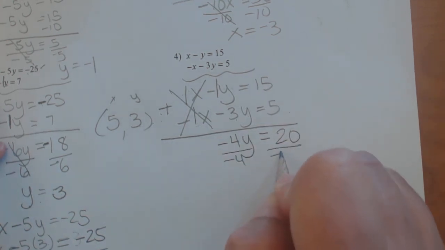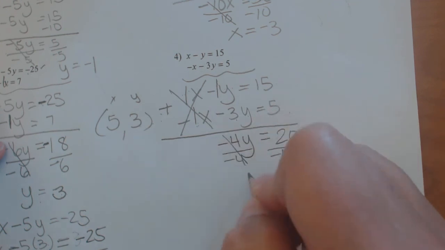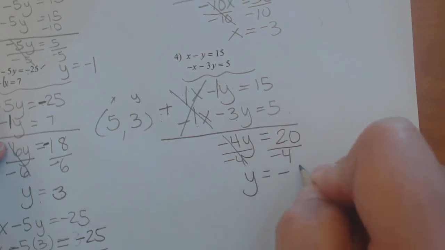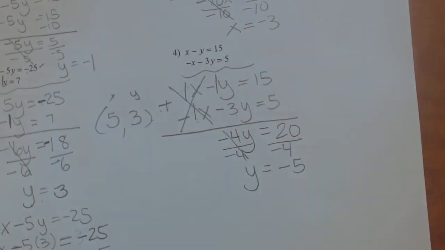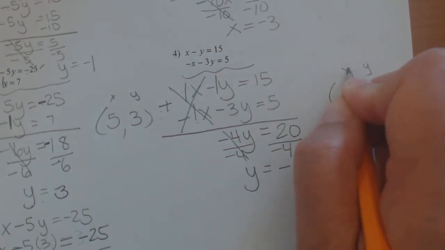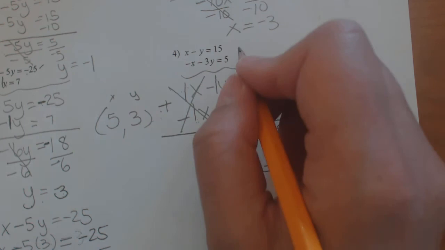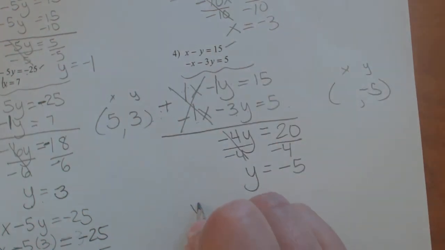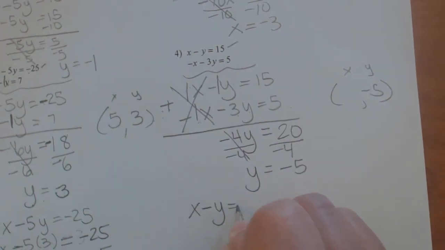Divide by negative 4. Y is going to give us negative 5. So we found our y value. So when we make our point, we got our y, which means we need to find our x. I'm going to write down this first equation. X minus y equals 15. My y is minus 5.